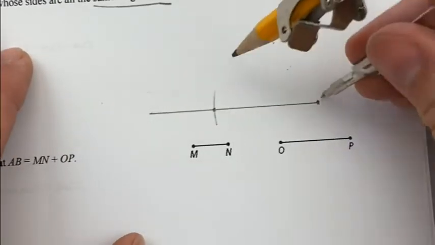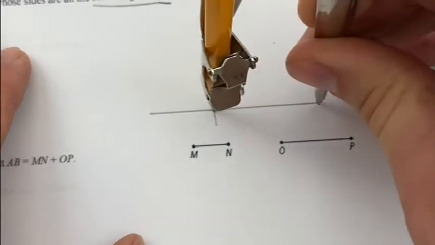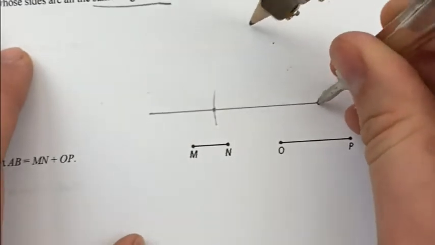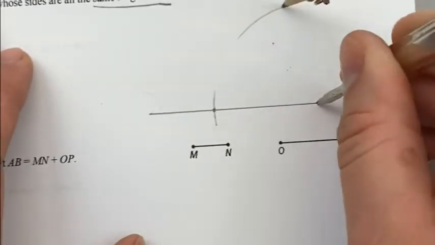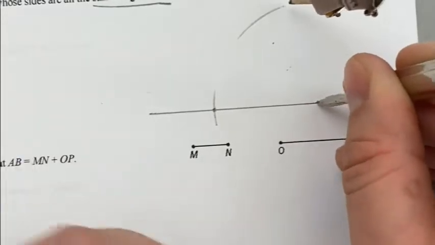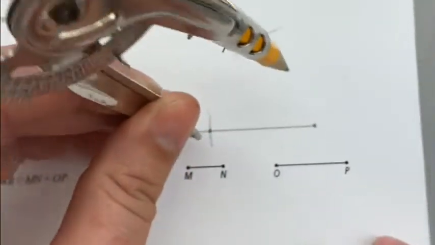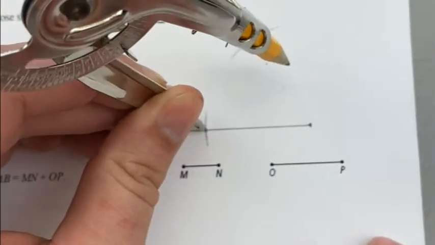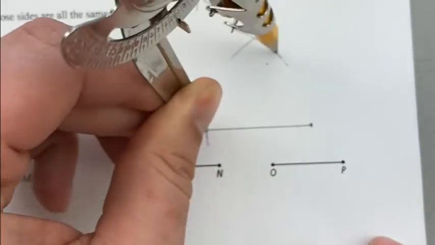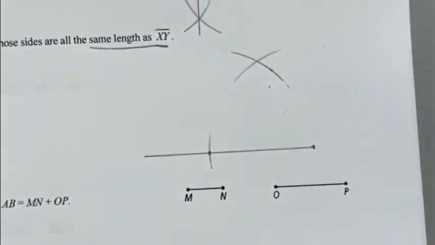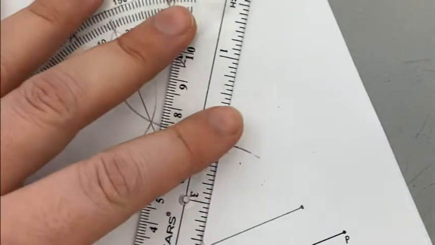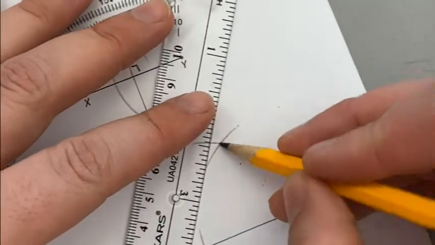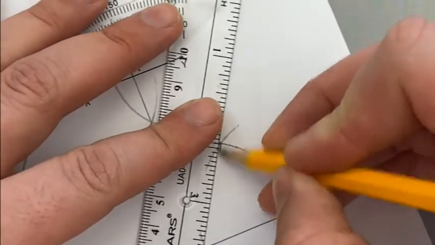What you do is you take your compass. It has to be the same length that you just drew. And you're going to draw an arc up at the top of that same length. Connect to the other point. Draw an arc from the other direction, and you're going to get a crisscross. And this right here will allow you to have an equilateral triangle.